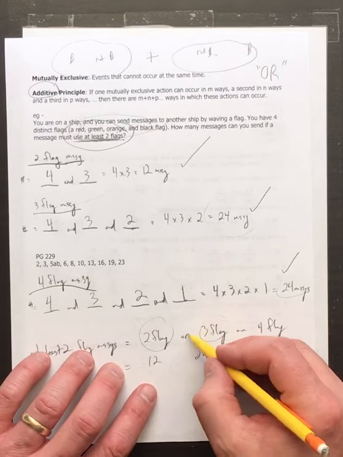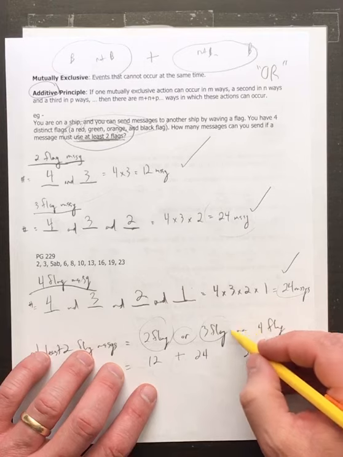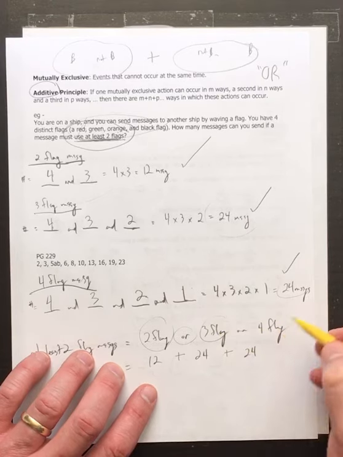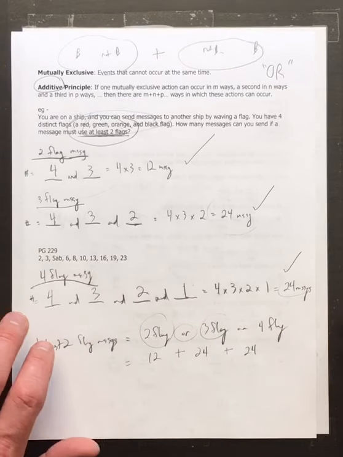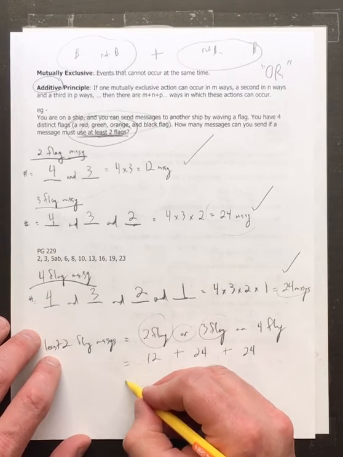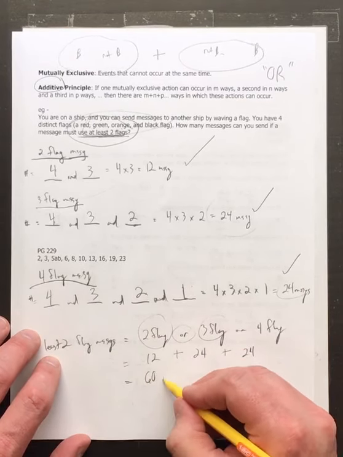Well, they could be 2 flag or 3 flag or 4 flag, and you can't be a 4 flag message and a 2 flag message at the same time. You're either one or the other. So we add all these up and we end up with 60 messages.